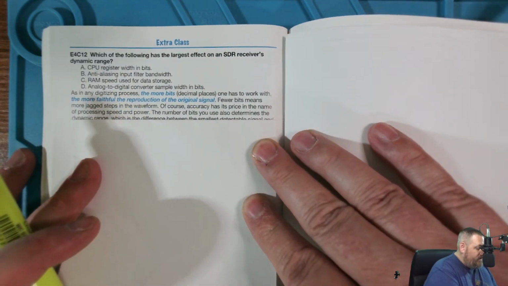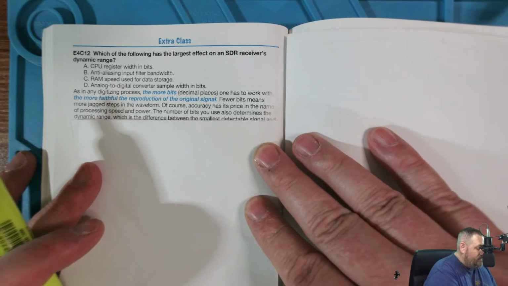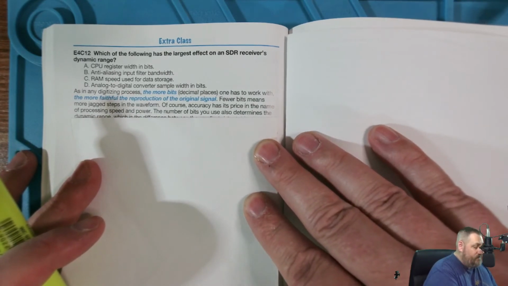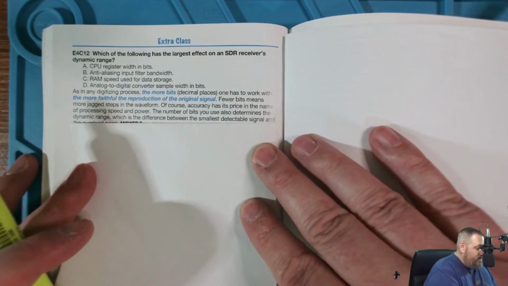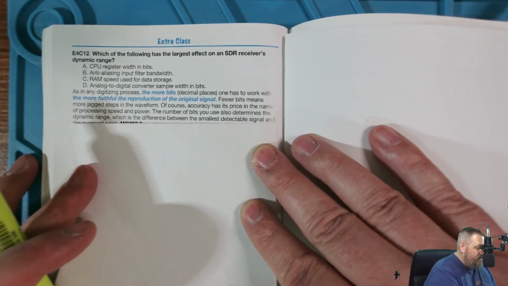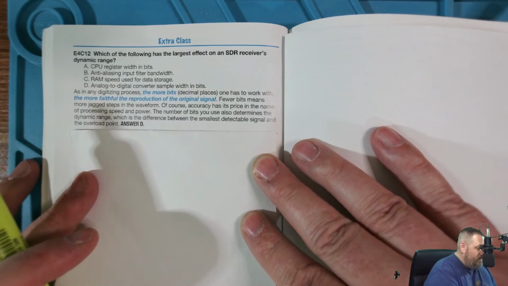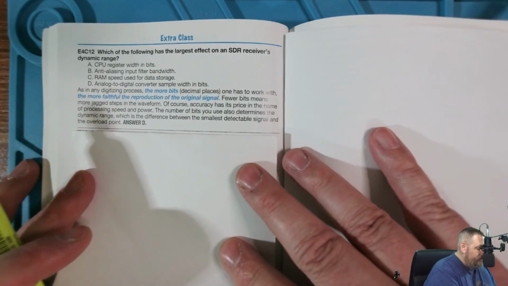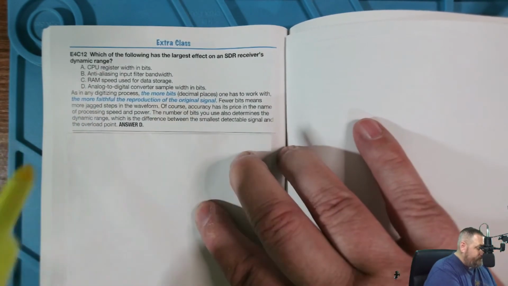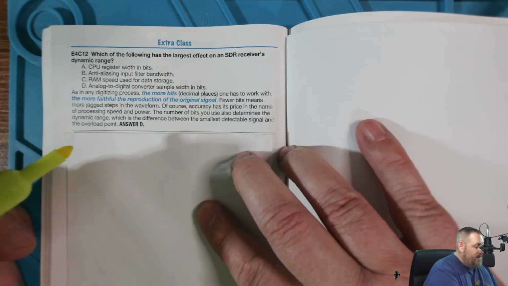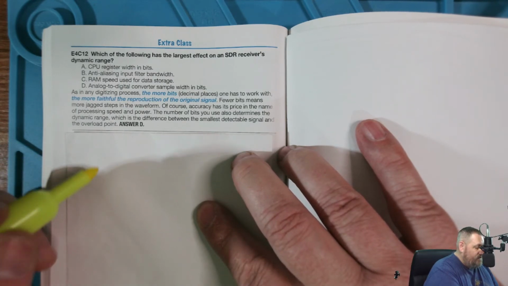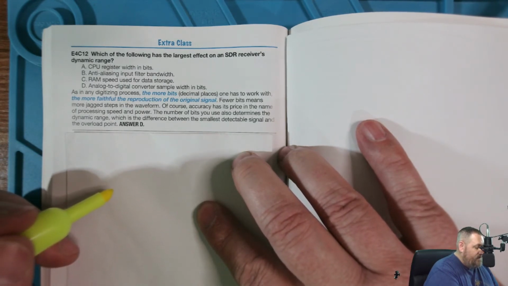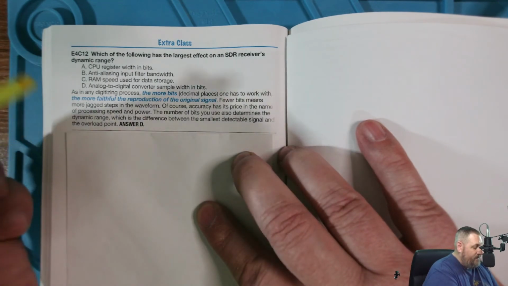The number of bits you use also determines the dynamic range, which is the difference between the smallest detectable signal and the overload point. So the answer is D. Analog to digital converter sample width in bits.